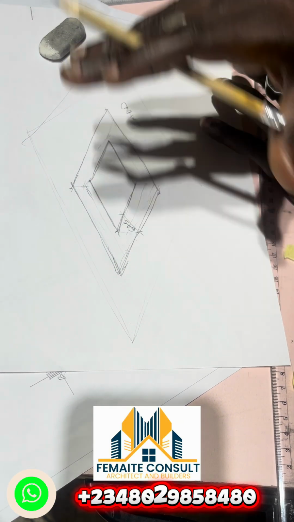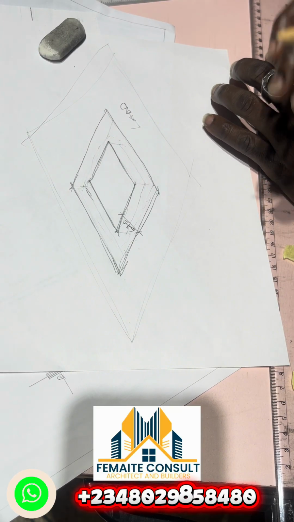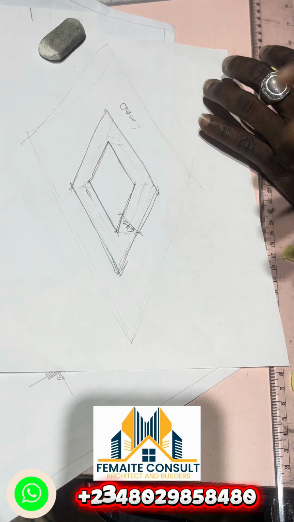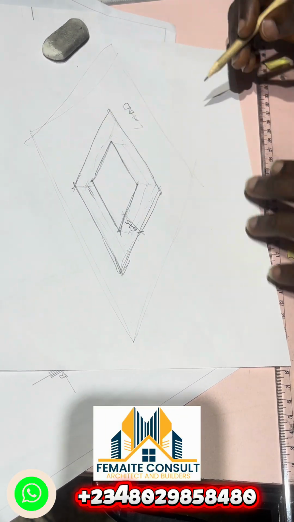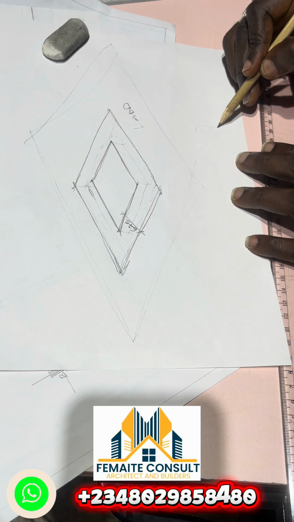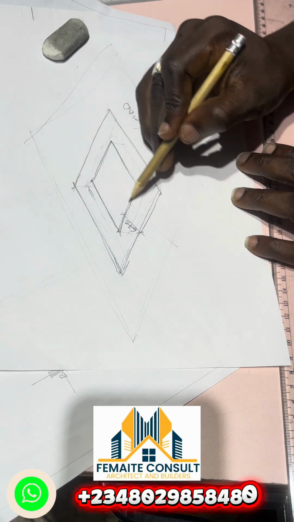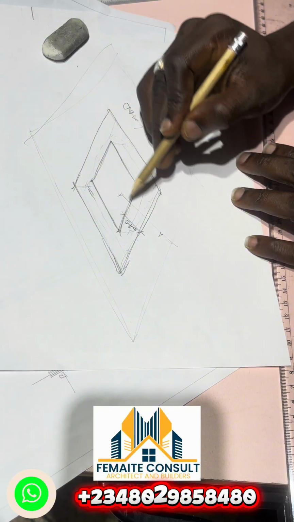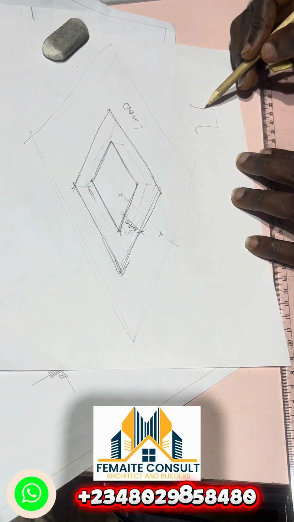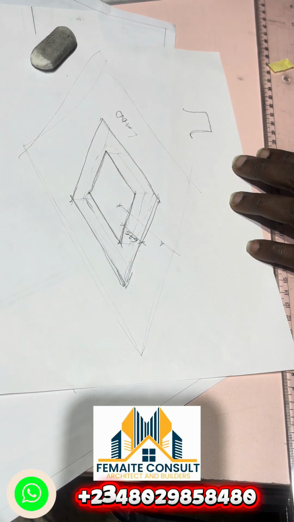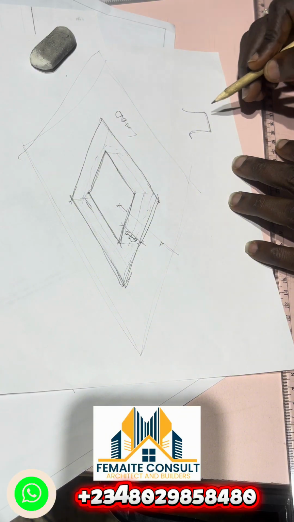So after digging out, you pour your 50 mm lean concrete blinding, just to have a level and balanced surface. On your section line now, this is the section line of this side. If you cut like this, you see this side like this. So this is your section line now. Pour your 50 mm lean concrete blinding.